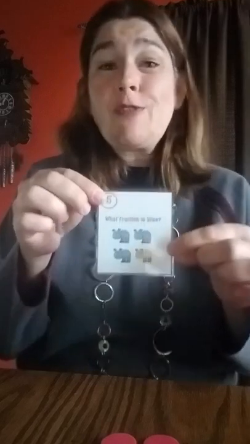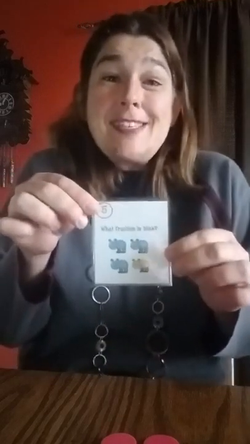So not only can this fraction game be played with fractions, you could also make this game into a subtraction game. Or you could make this into an addition game. What are 3 bugs plus 1 bug? Or 1 bug plus 3 bugs?